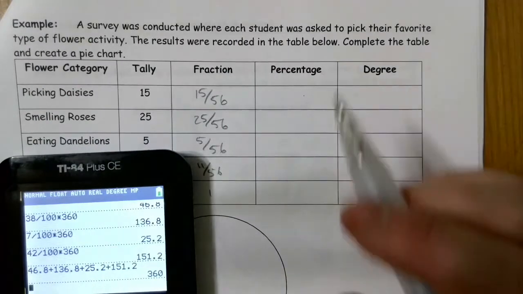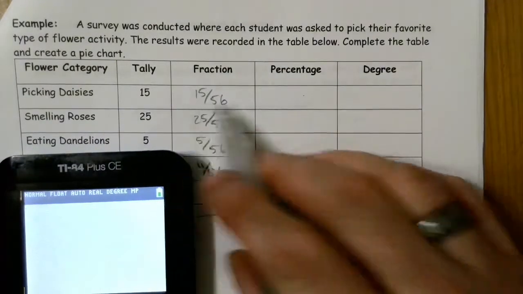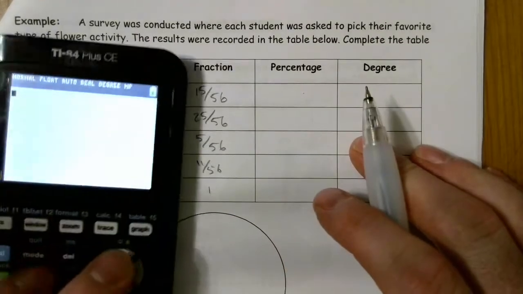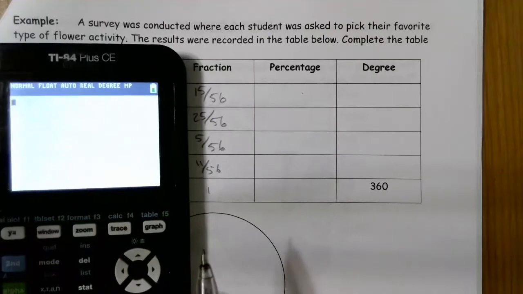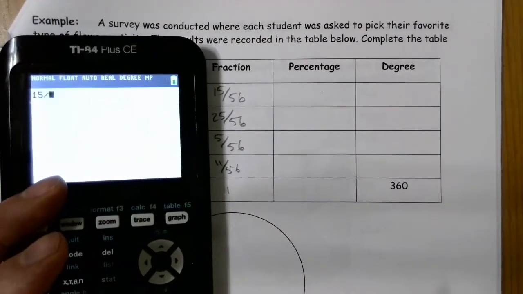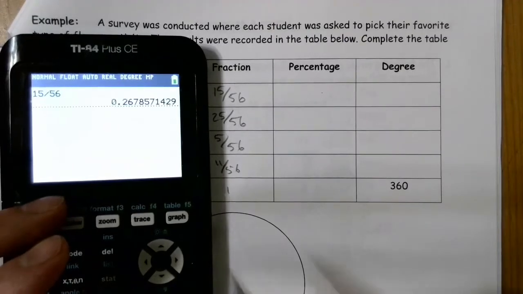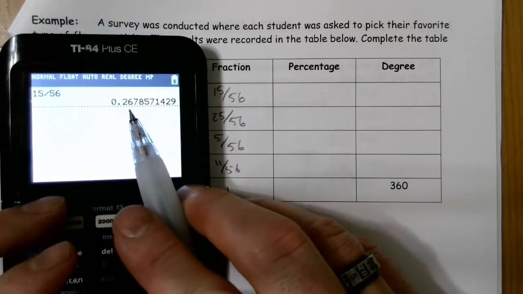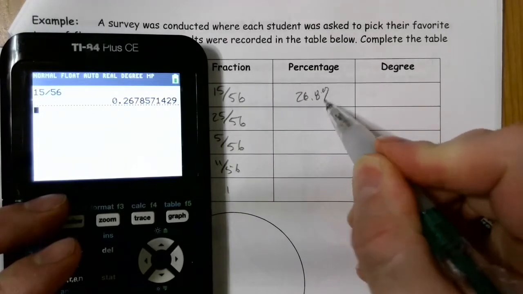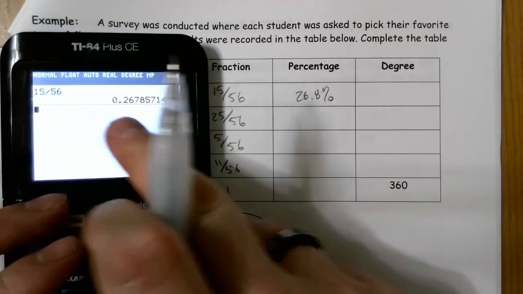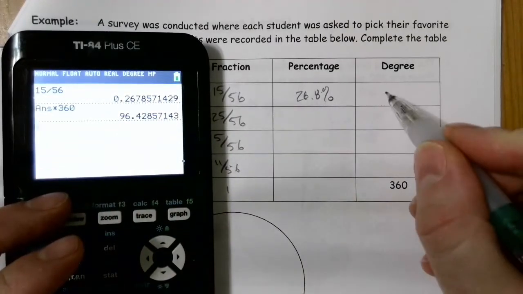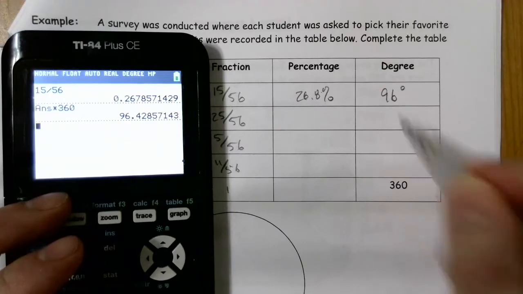And actually, what I'm going to do right now is I'm going to go through and convert it to percentage, and then I'm going to immediately convert this percentage into a degree. Okay? So first of all, we're going to take that 15 divided by 56, and I'm seeing 26.8. Let's do that. So 26.8%. And then, because I've got the nice decimal here right now, I'm going to multiply that by 360. And that's going to get me 96 degrees. I'm just going to round that to the nearest whole.